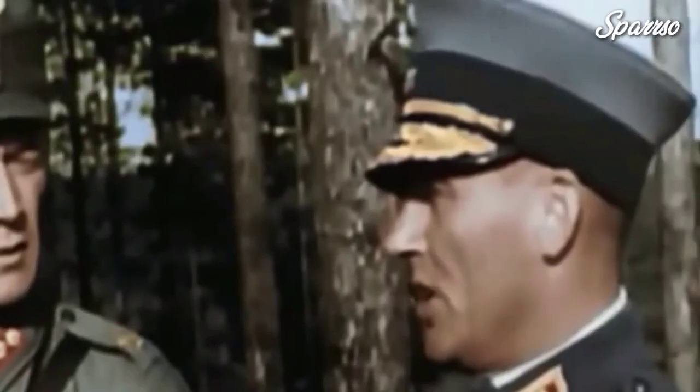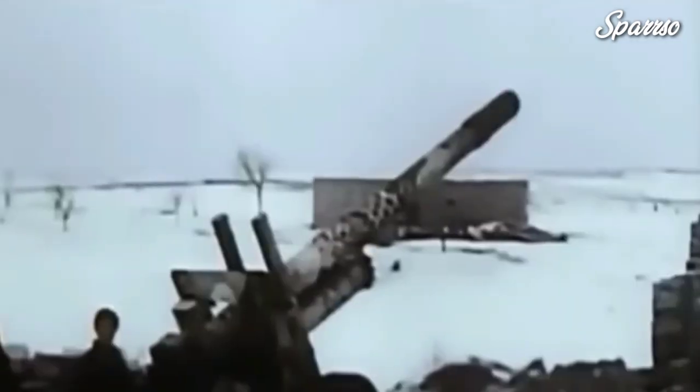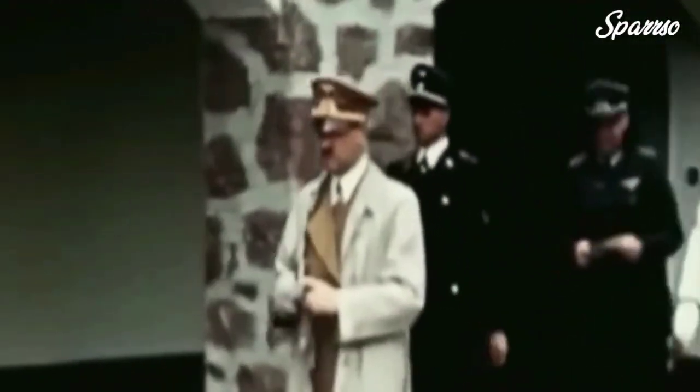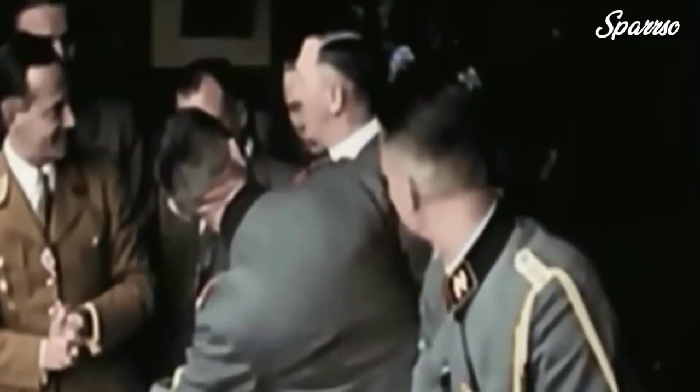War Crimes Trials. 1. Nuremberg trials. Leading Nazis were prosecuted for war crimes, crimes against humanity, and genocide in a series of military tribunals held in Nuremberg, Germany, between 1945 and 1946. 2. Tokyo trials. Similar trials were held for Japanese leaders, known as the International Military Tribunal for the Far East, from 1946 to 1948. World War II fundamentally altered the course of history, leading to a new global order, significant geopolitical shifts, and lasting impacts on international relations, economies, and societies worldwide.